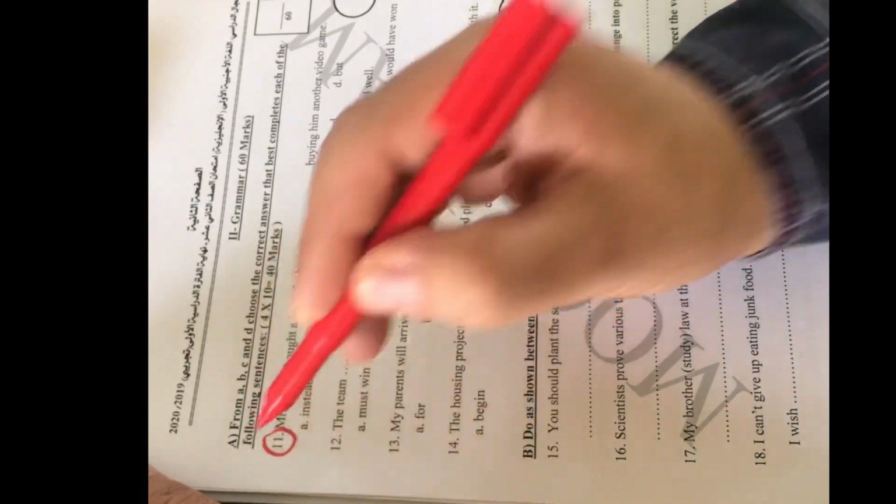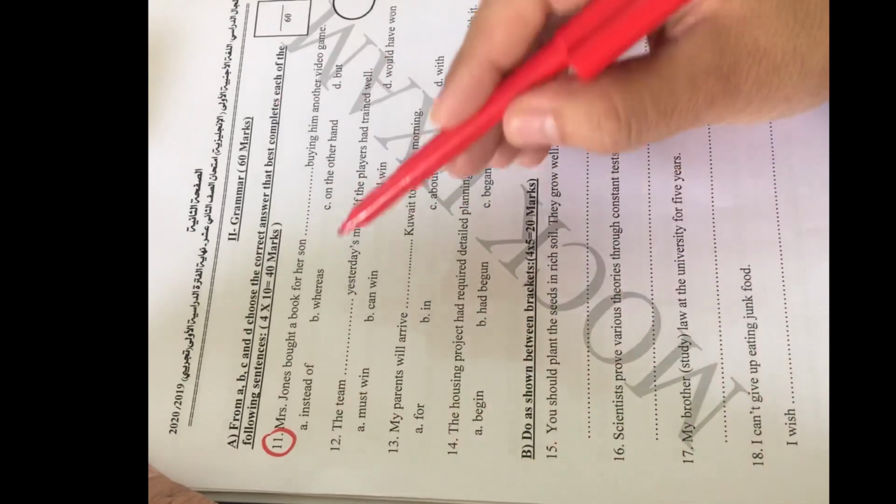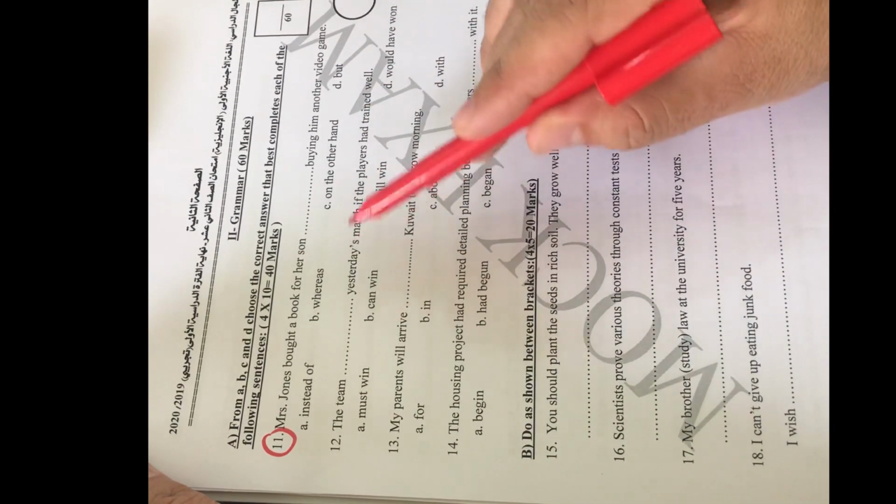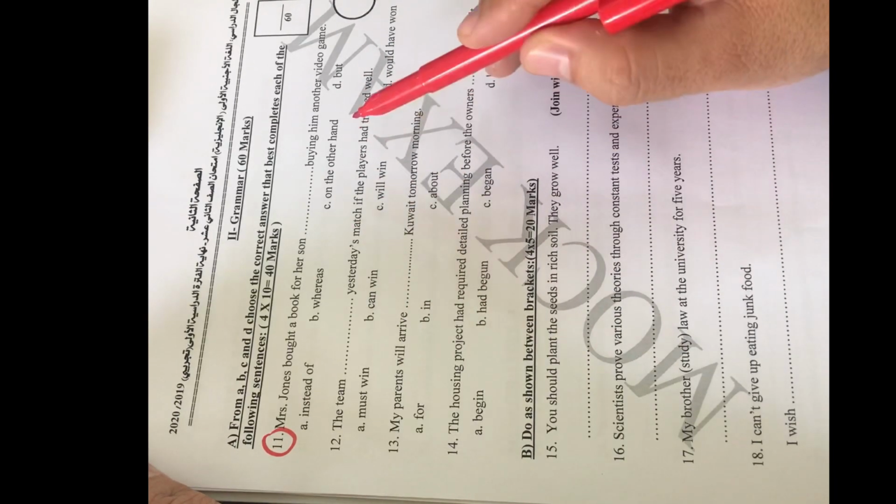السؤال معانا زي ما اتفقنا اختيار من متعدد from A, B, C or D. نقطة مهمة جدا لازم تتعلمها قبل ما تتعامل مع سؤال الاختيارات، تقرأ الاختيارات نفسها. يعني مثلا سؤال number 11 عندي اختياراتي instead of, whereas, on the other hand, but. ايه العلاقة بينهم او فيما تستخدم هذه الكلمات؟ تستخدم لبيان التناقض contrast.